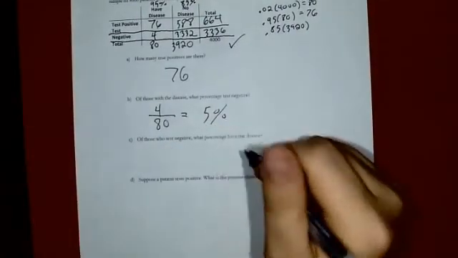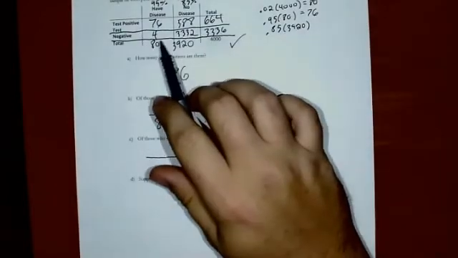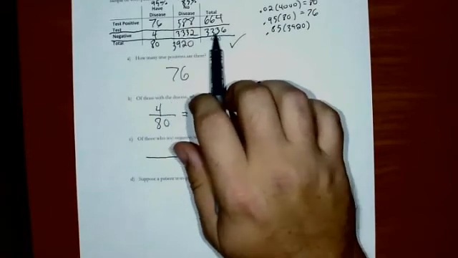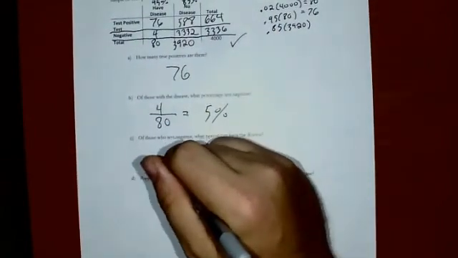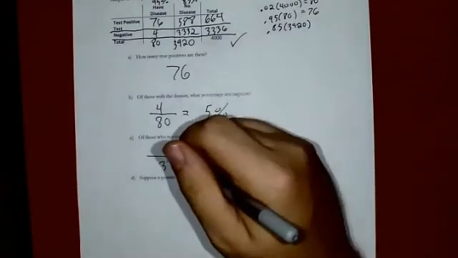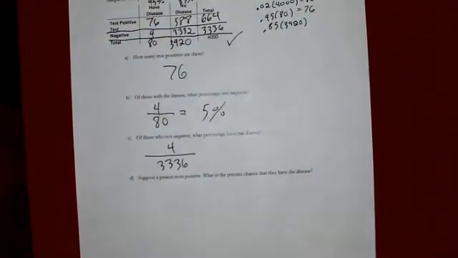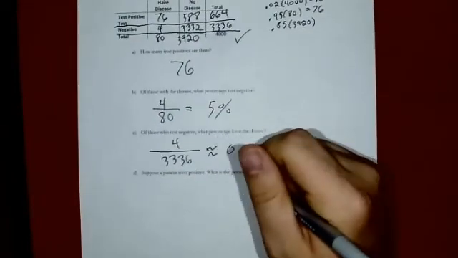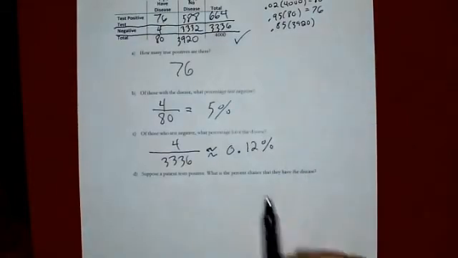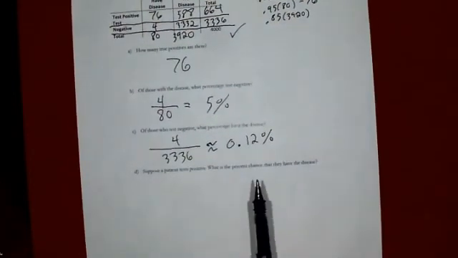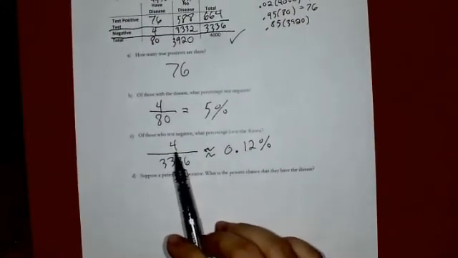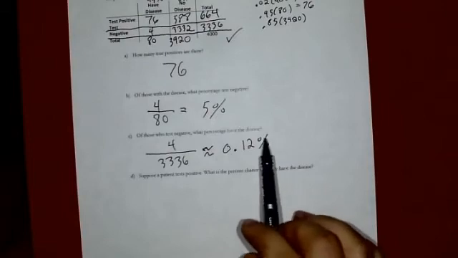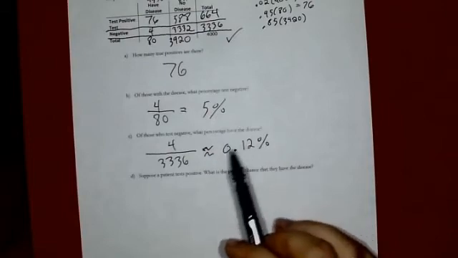Now here's where it gets fascinating. Out of everybody who tested negative, how many actually have the disease? So how many tested negative? Well, these 4 people tested negative, and these 3,332 also tested negative. So that means you have 3,336 people who tested negative. How many of those actually have the disease? 4 of them. Okay, that's going to be a tiny percentage, approximately 0.12%, less than 0.5%. So in other words, if you test negative, what's the chances you actually have the disease? Very low. So that's good news. If you test negative, then the probability is definitely in your favor that you're okay.